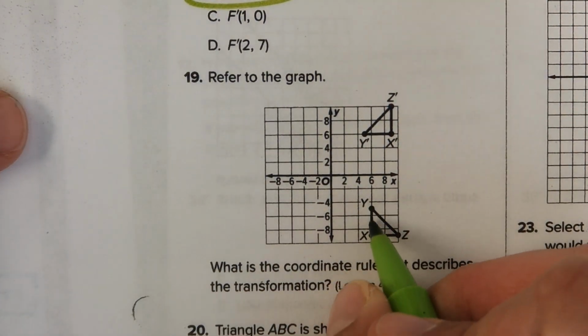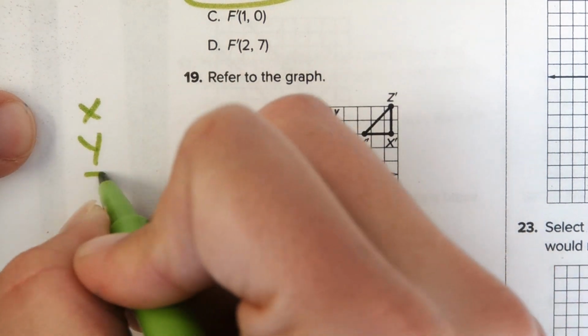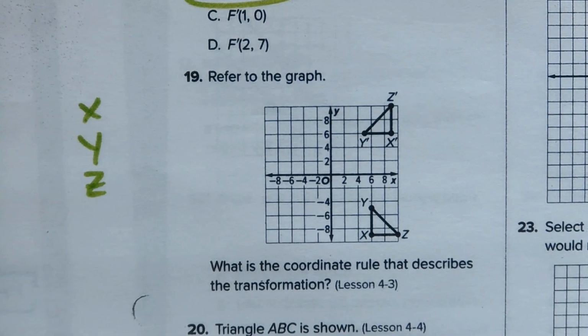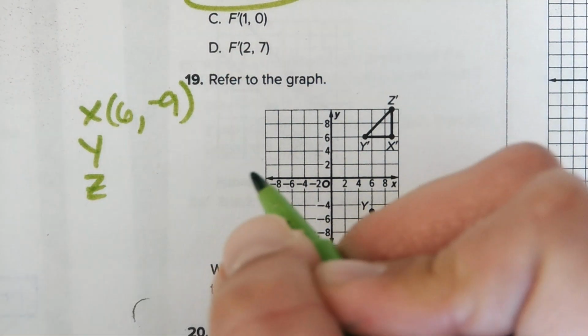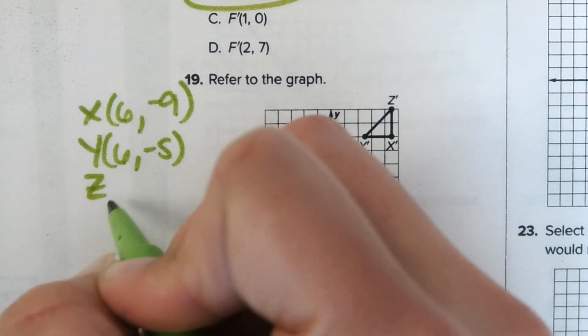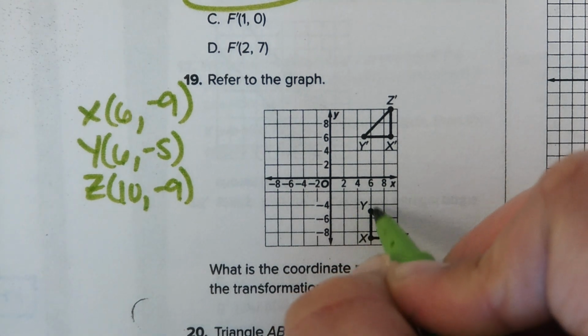So the original figure, the pre-image right here is x, y, z. And because we're working with coordinates, I'm going to take the coordinates off the graph for these points. And the coordinates are 6, -9. Y is at 6, -5. And z is at 10, -9. So just like at some point I went and counted and figured all this out.